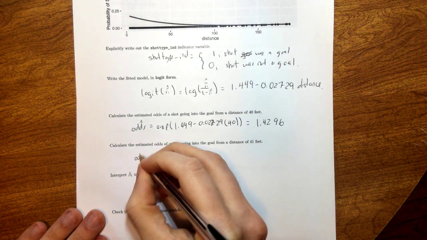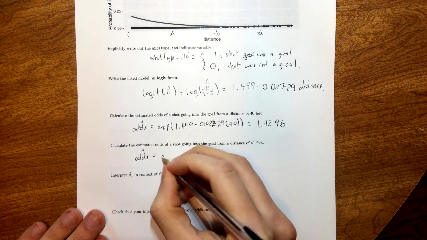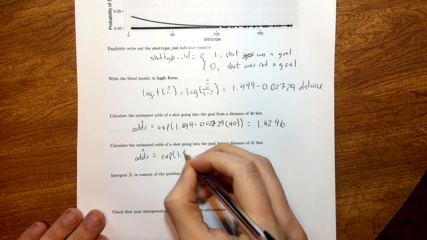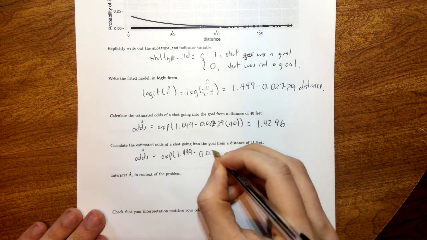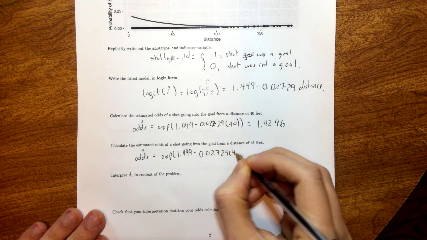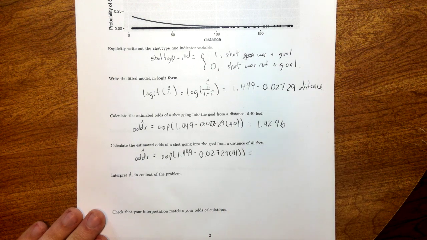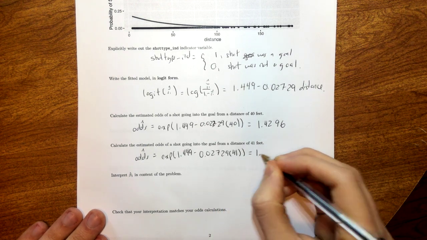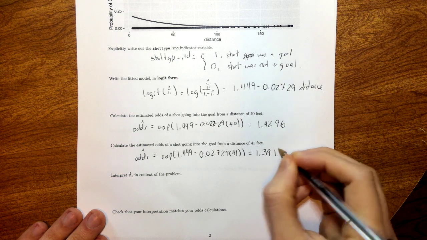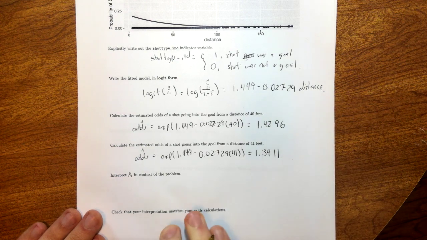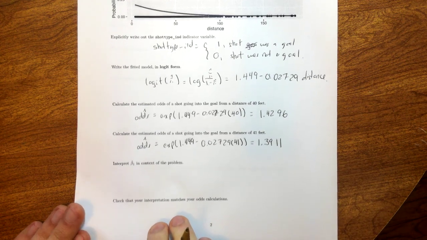We could do the same thing for 41 feet, and if you did that, you would get an estimated odds of a shot going into the goal of 1.3911.